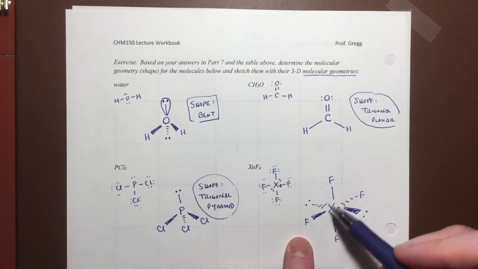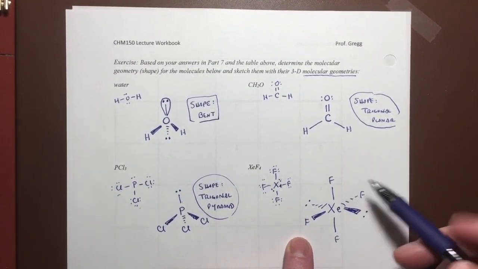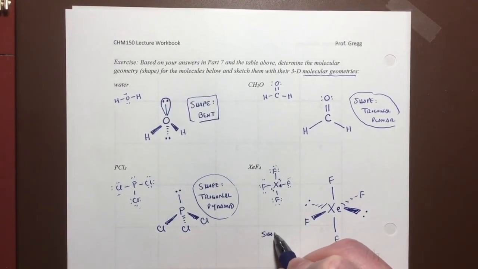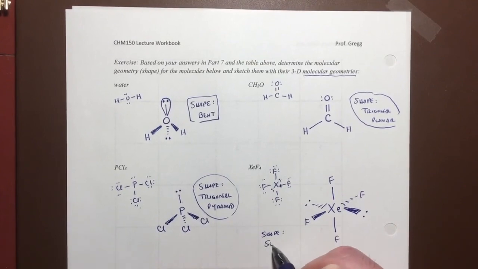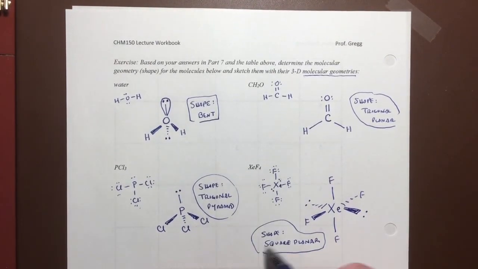And we look at the shape of this, and there's our square. All of these atoms are in a plane, so it is a square planar shape. And there we go. That's how you draw three-dimensional geometries.